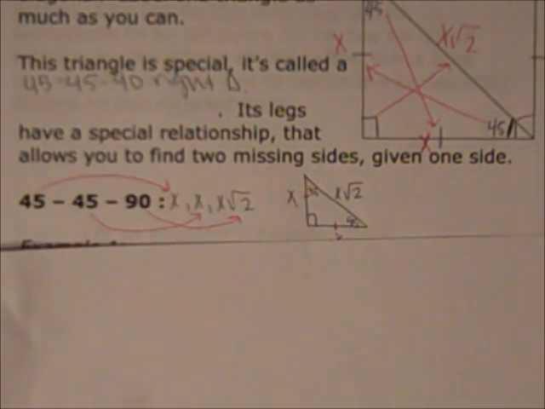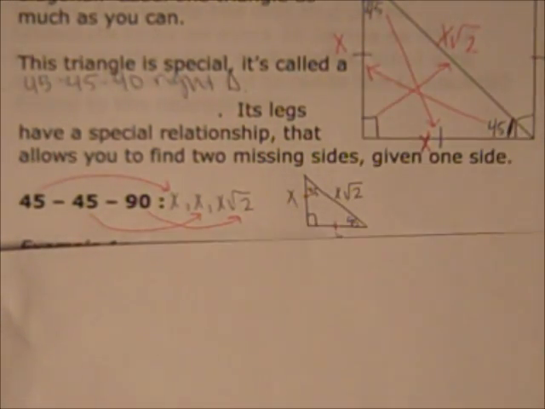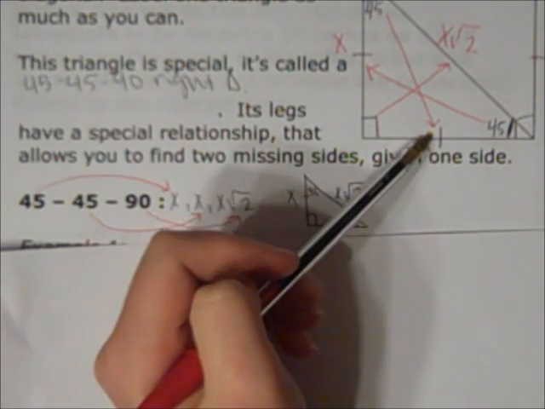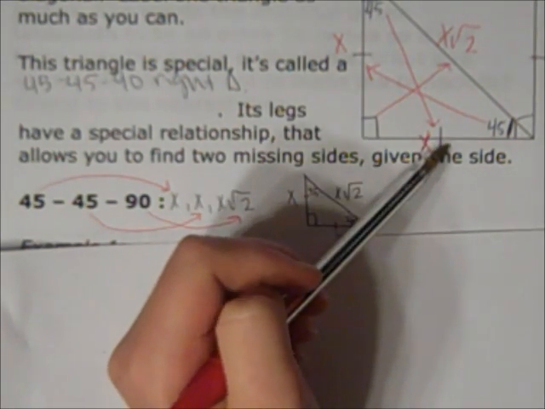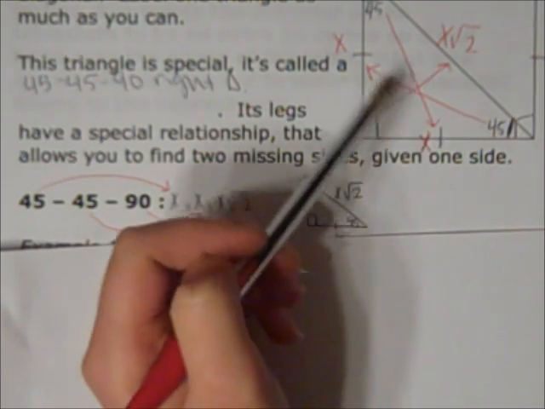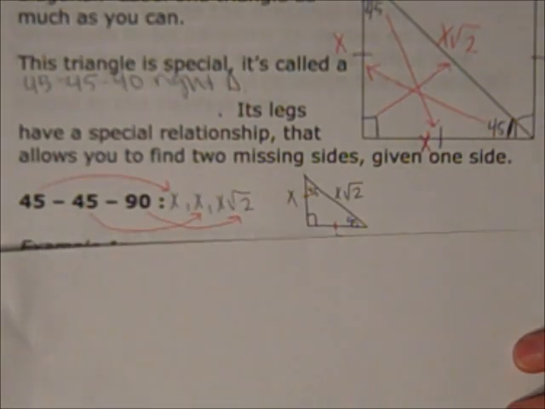So they're going to tell you in some way or the other, either by telling you it's isosceles or telling you it's 45 something, that this is a 45, 45, 90 triangle. Then they're going to give you one of these sides. Say this side is 7. Then you're just going to fill in the blanks: 7, 7, 7 square root of 2. It's going to be very easy if you just hold on.